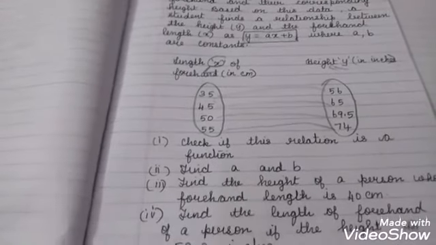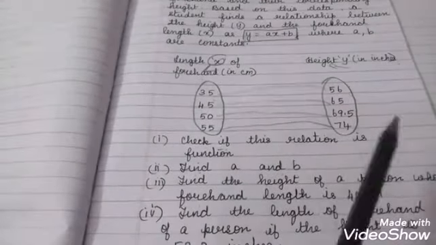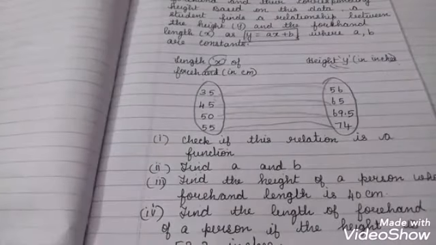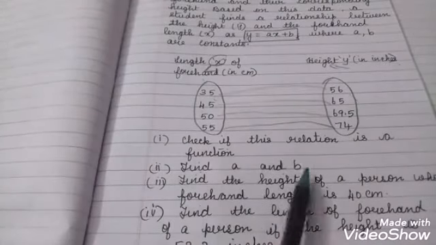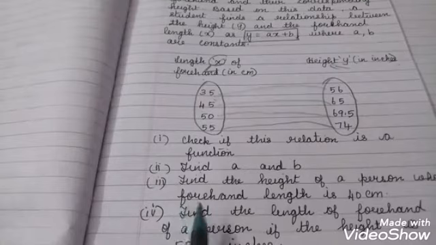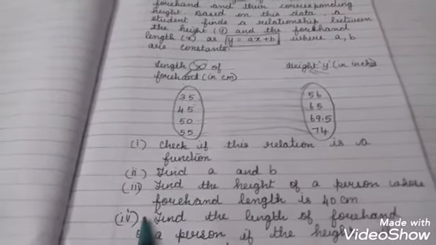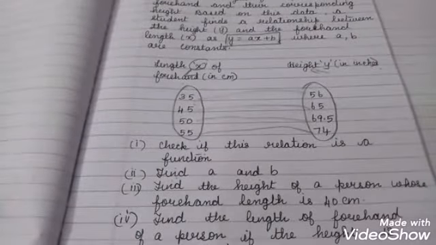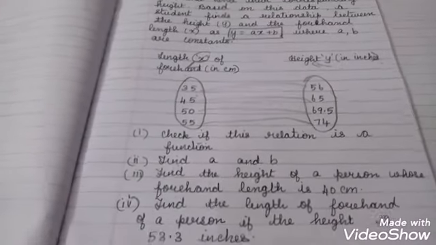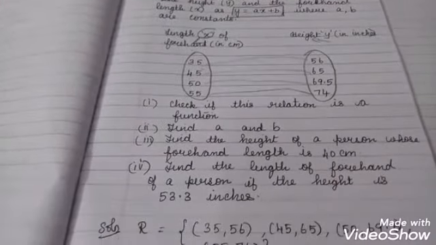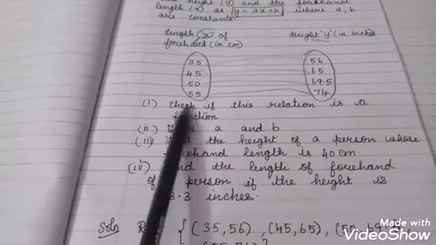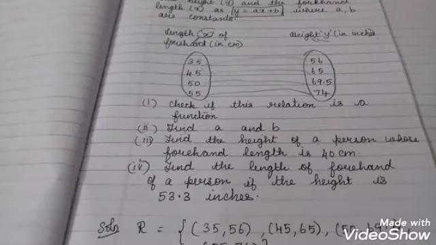Now we'll start with the first one. Check if this relation is a function. The second one is find a and b. The third one, find the height of a person when the forehand length is 40 centimeters. The next one, the fourth, find the length of the forehand of a person if the height is 53.3 inches. So we'll do it step by step. Check if the relation is a function; that we'll check.